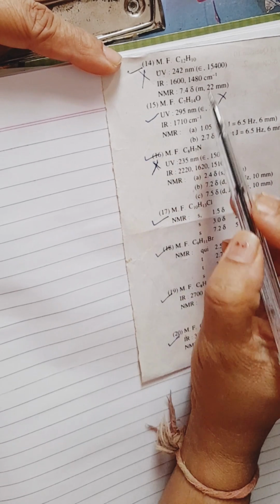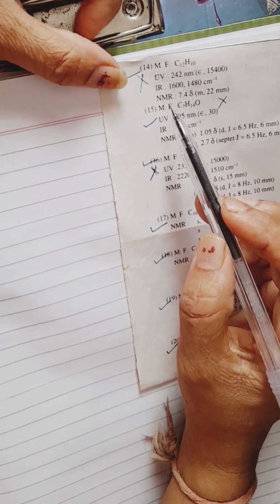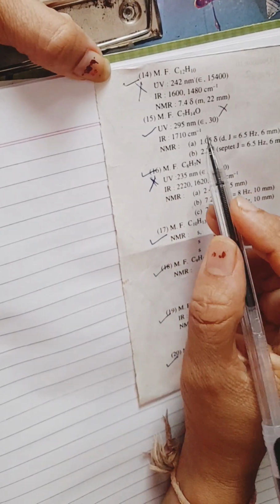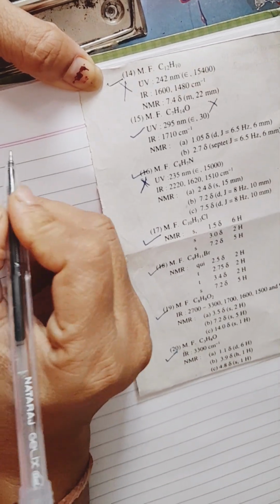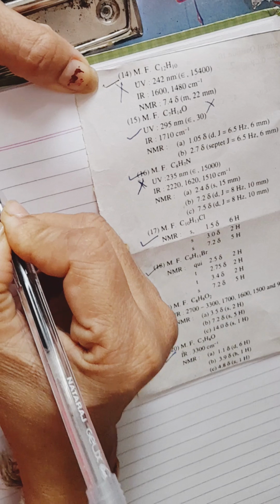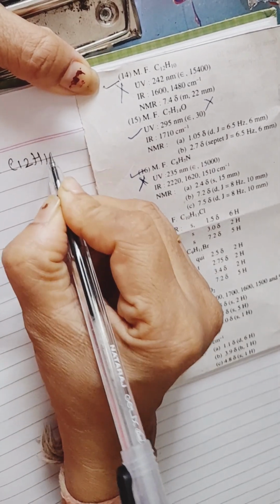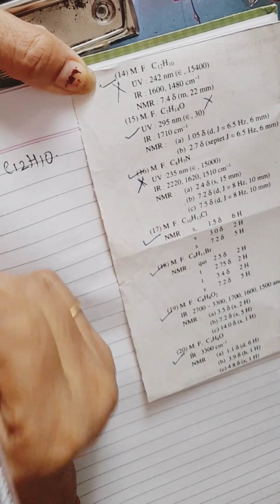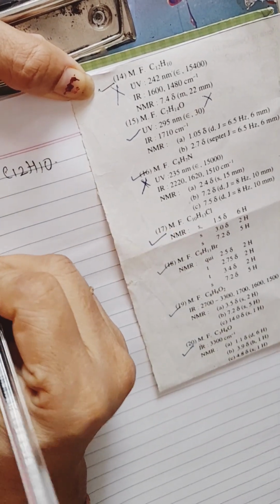So friends, this is the given data related to the first NMR problem which we have discussed in these videos. So let's start to solve it. I just write here first the molecular formula which is shown on this page, C12H10. So first of all, we want to find out the sites of unsaturation.